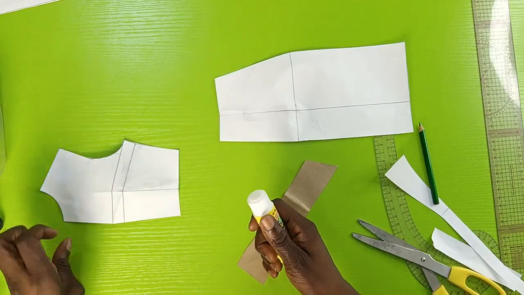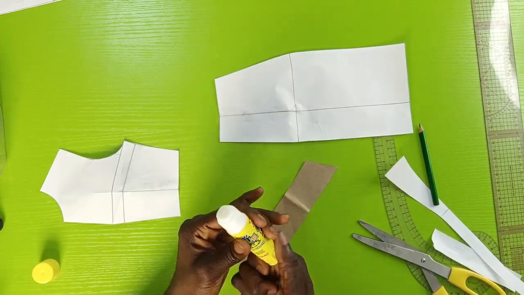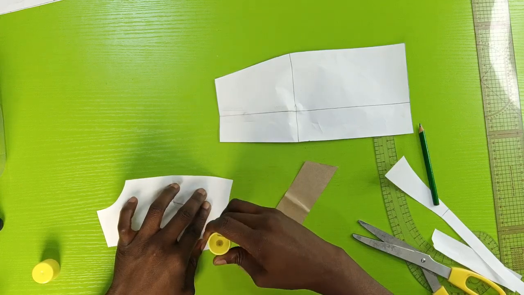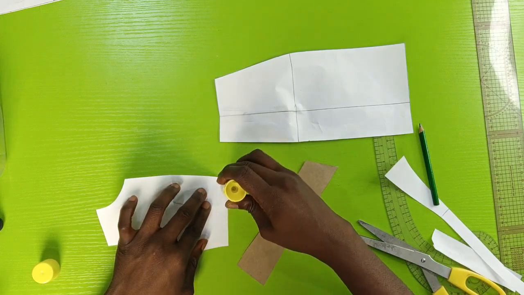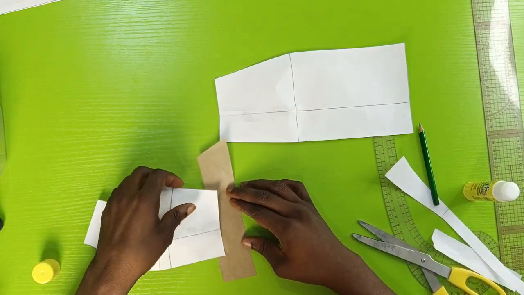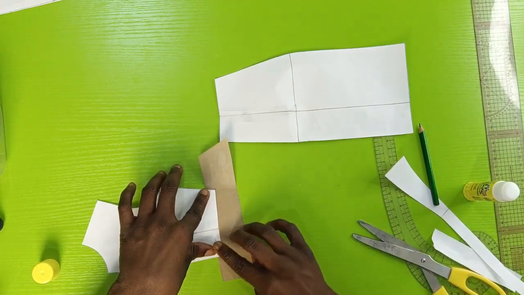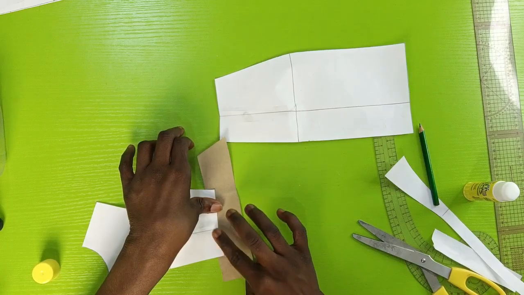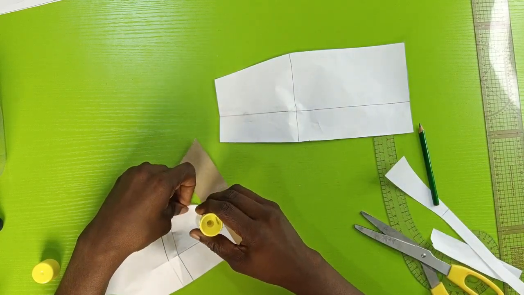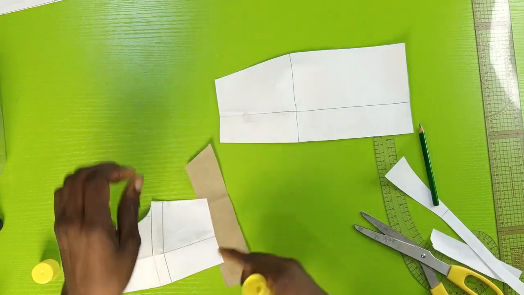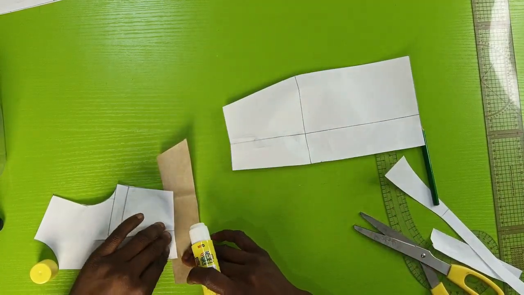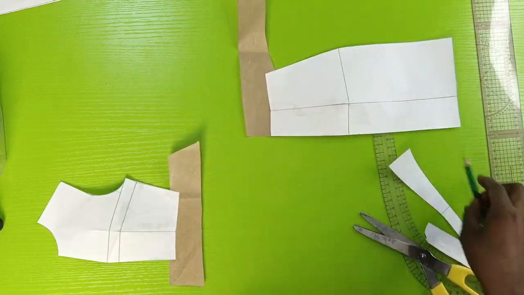So I'll just roll it out, then apply on the other side of my pattern. Okay, then I'll place on another paper, on the brown paper, like so. Can you see? So I'll repeat the same on the skirt part as well. Okay, so let's wait for that to dry a bit.